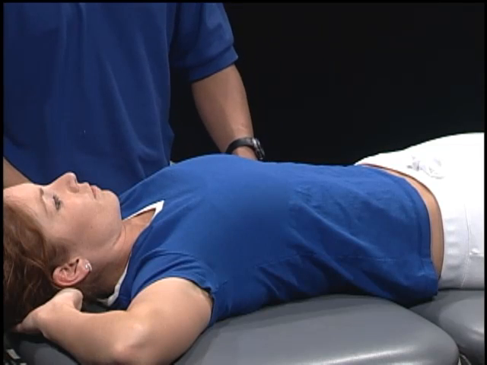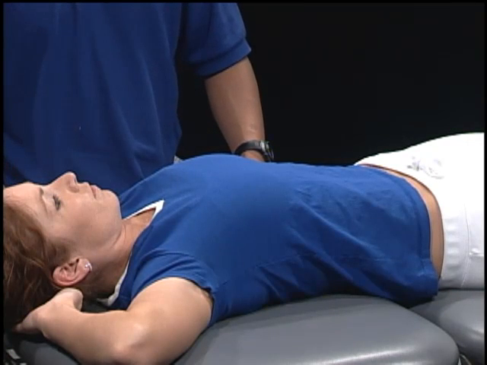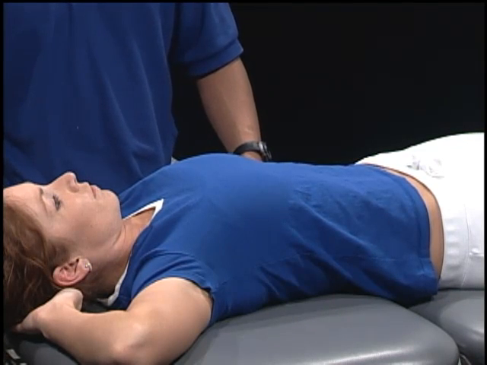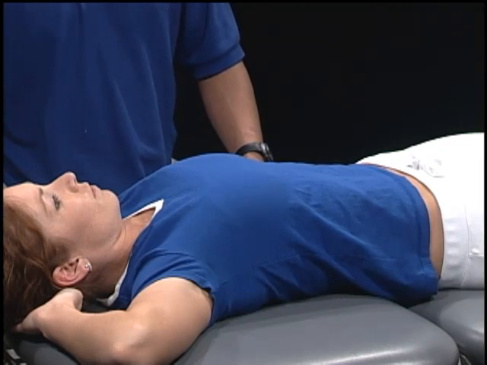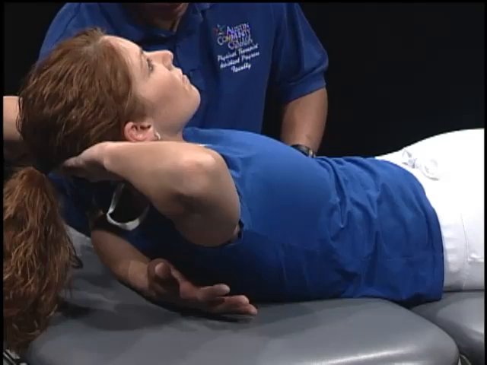Grade 5, normal. The patient completes range of motion in trunk flexion with the hands behind the head until the inferior angles of the scapula clear the table. The patient must maintain this position for a 5-second count.